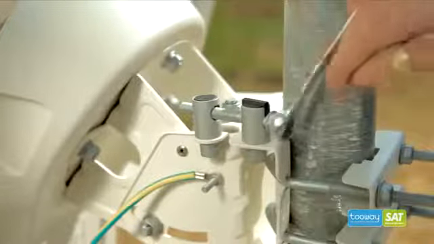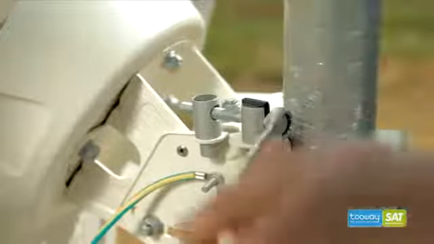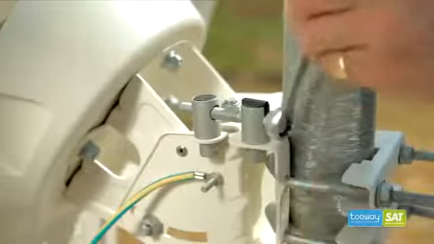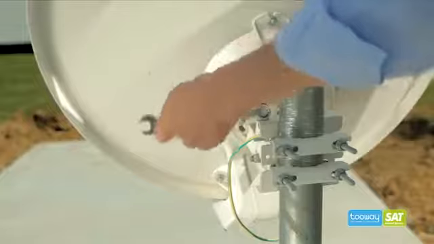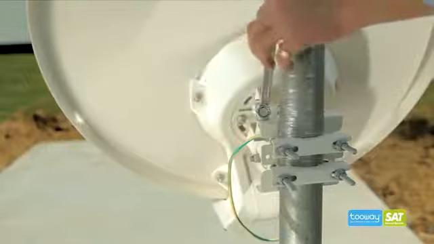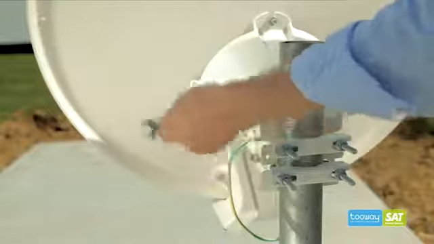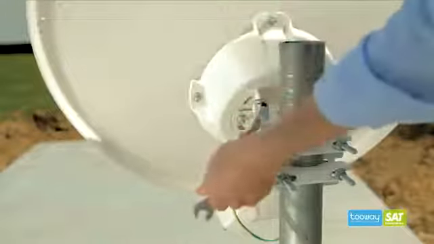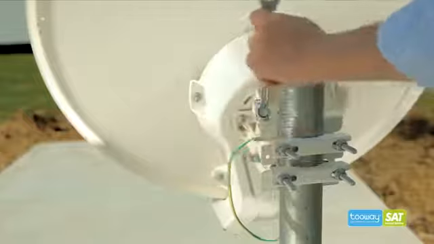You now turn the fine-pointing azimuth mechanism in one direction until you hear the tone drop. At this point, you reverse the direction and pass the maximum signal level until you hear the tone drop a second time.